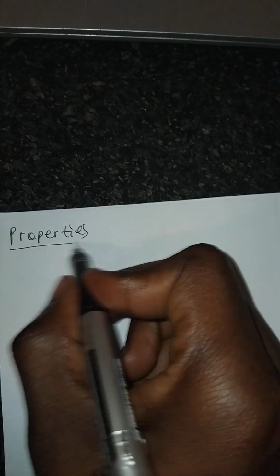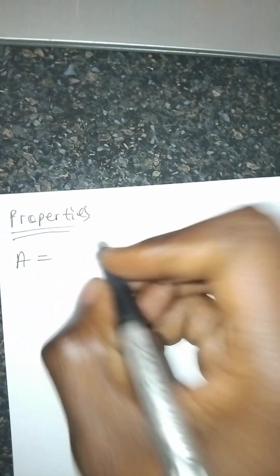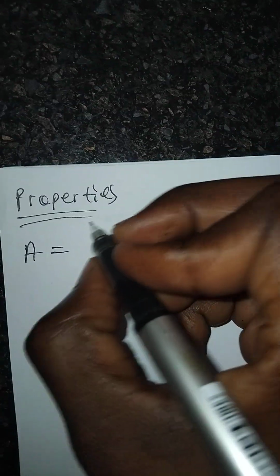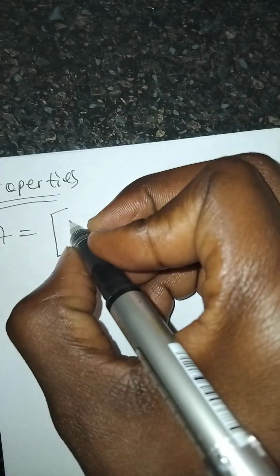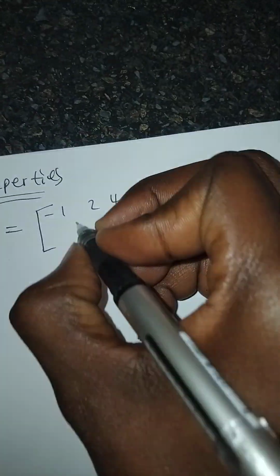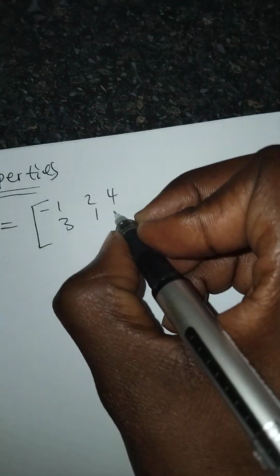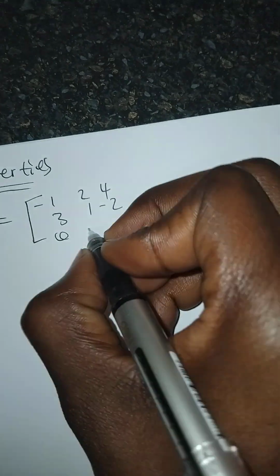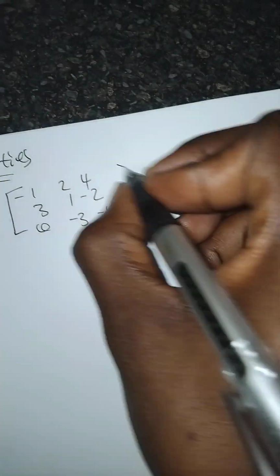So now let's go into the properties of determinants. So there are properties when we are dealing with determinants. Okay, so determinants have properties. Let's say you have a matrix A with the entries -1, 2, 4, 3, 1, -2, 0, -3, -4, like that.